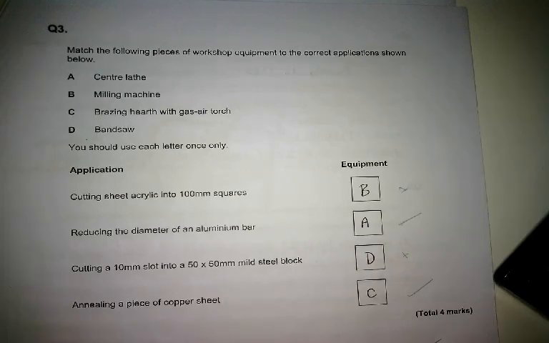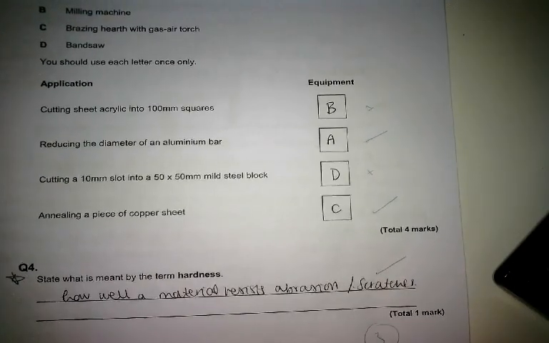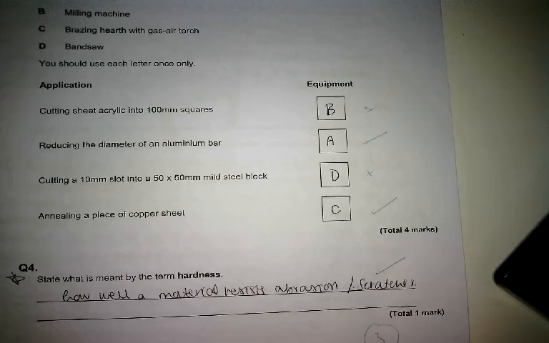Annealing a copper sheet we do using the brazing hearth with gas and air torch. Okay, so we flick onto that one and then state what is meant by the term hardness, 1 mark. So it's how well a material resists abrasion or scratches. So it's that ability to withstand scratching, wear and tear, abrasion, surface indentation or cutting.